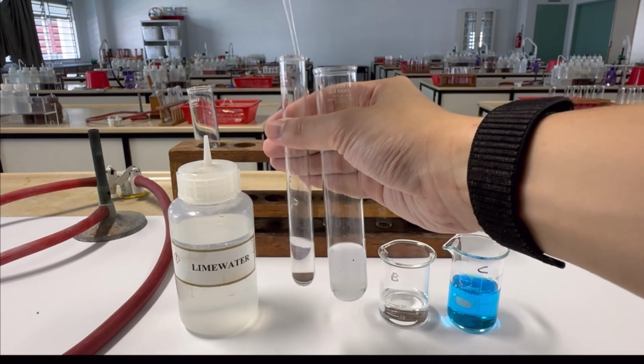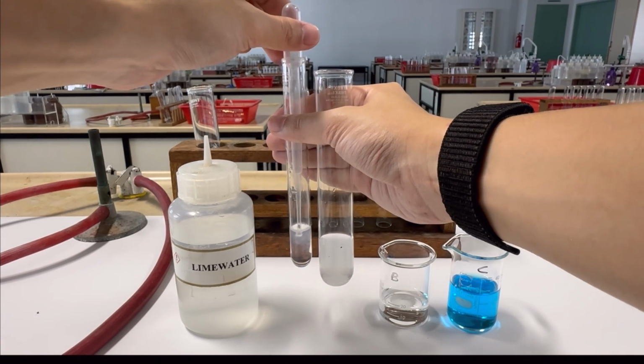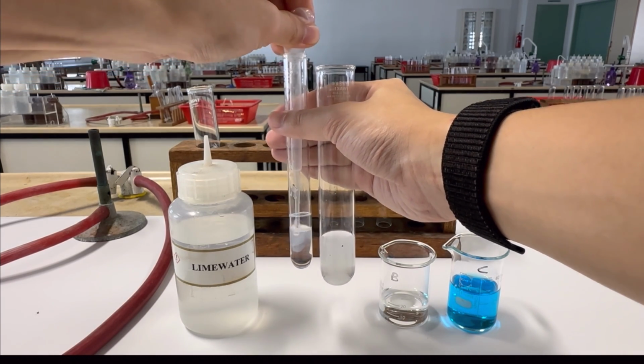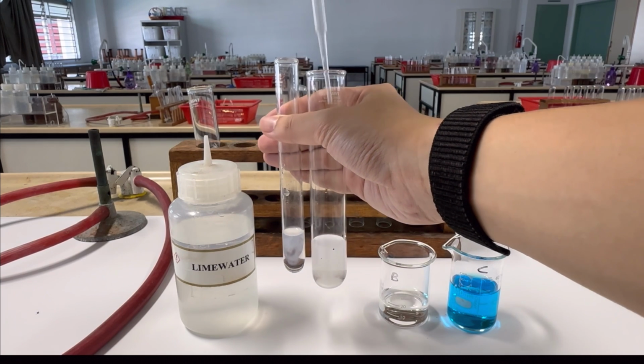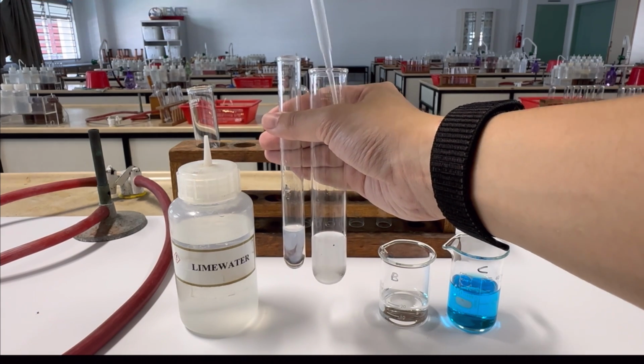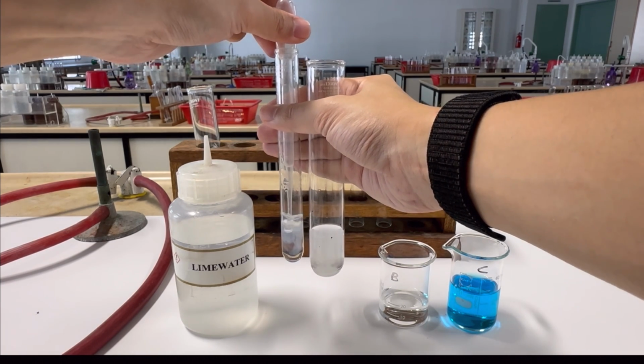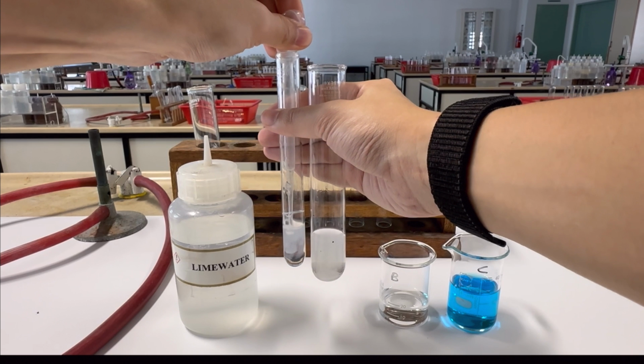This method is useful if you're a bit slow in connecting the delivery tube. Carbon dioxide is quite dense, it tends to sink, so you have a little bit more time to actually withdraw the gas and then bubble it into lime water manually without the use of the delivery tube.